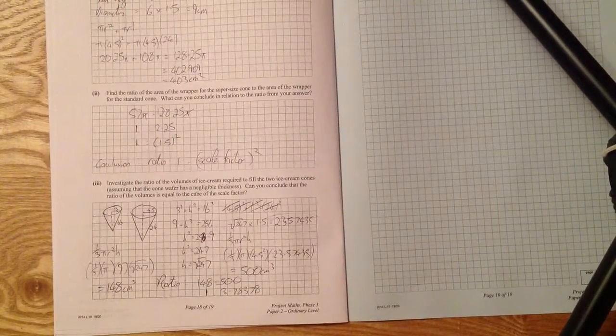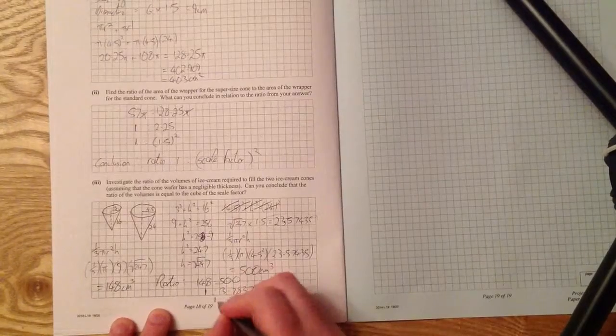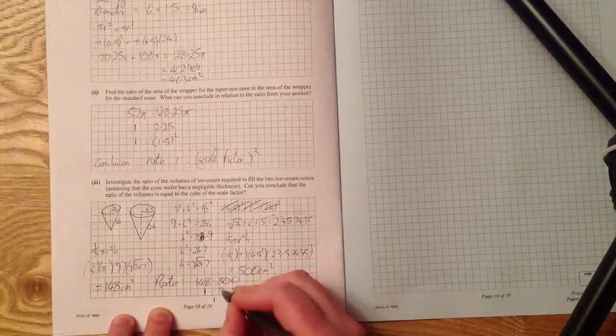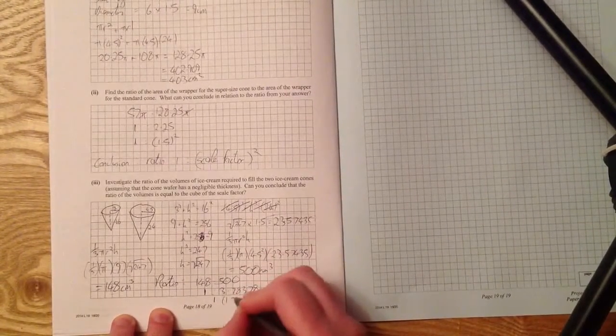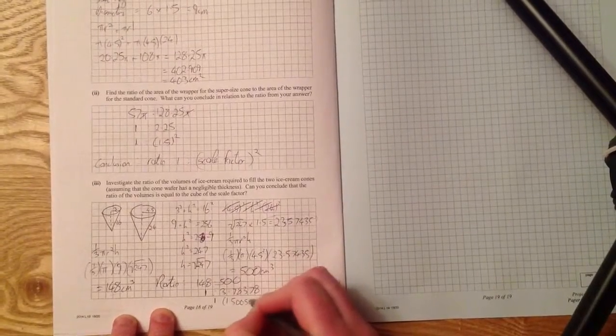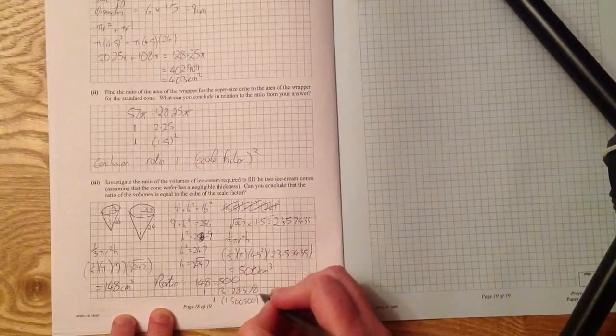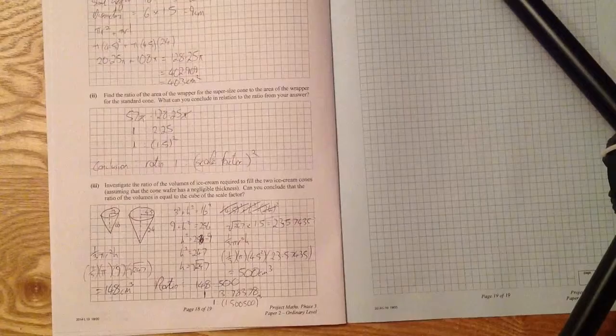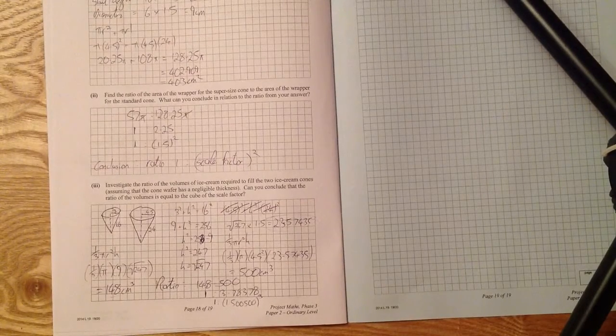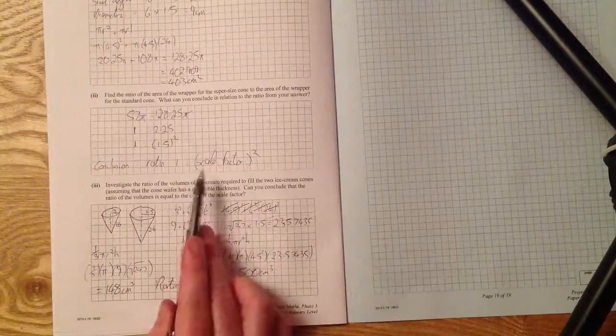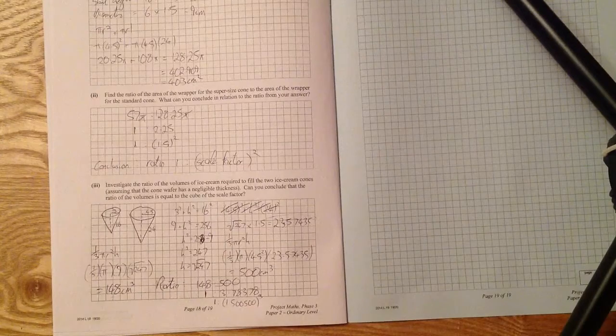The last thing is, if you think about it, that's very close to 1.5 cubed, or if you find the cube root of it, it's 1.5. So it's the scale factor cubed, which makes sense because the area was the scale factor squared, while the volume is going to be the scale factor cubed. So your conclusion is that the volume of an enlarged cone is the volume of the standard cone multiplied by the scale factor cubed.